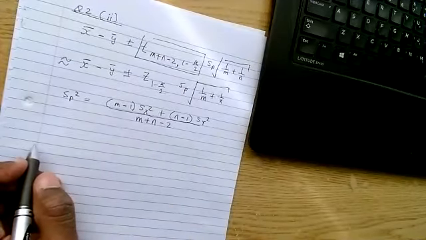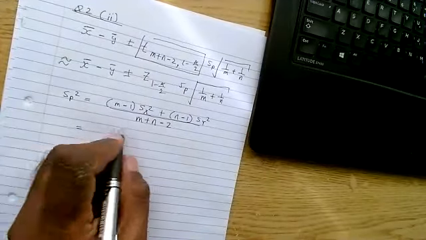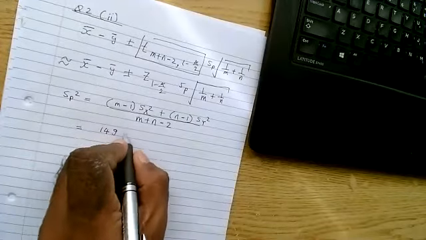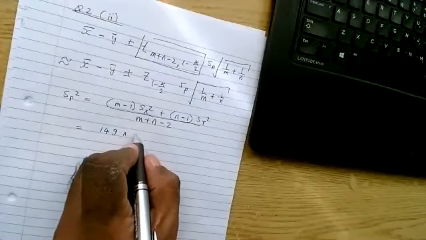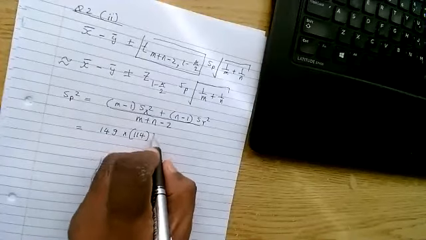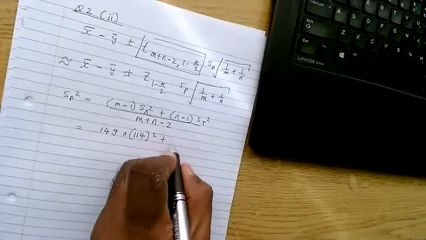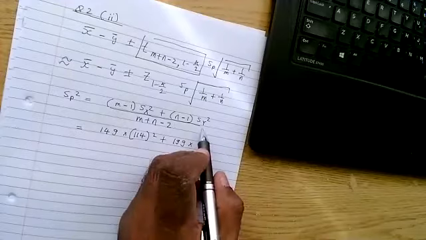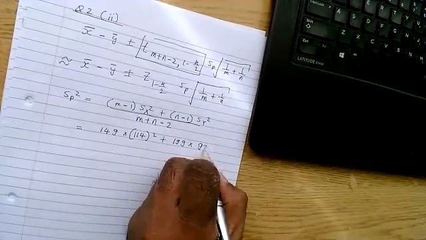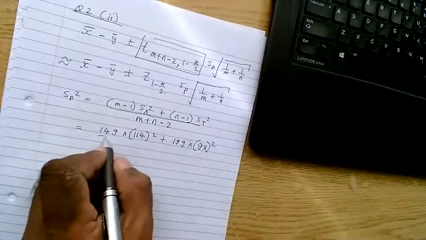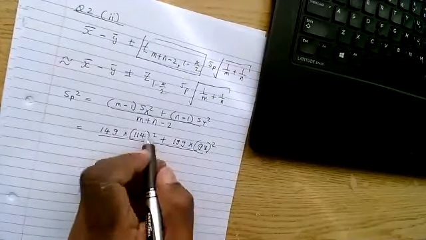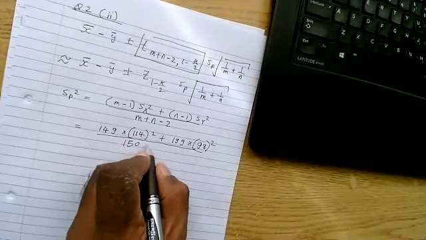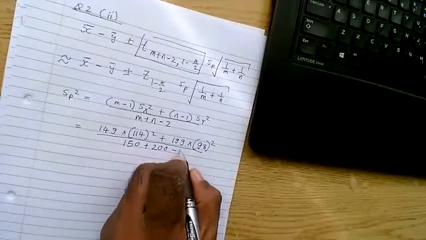If you put in the numbers, M is 150, so M minus 1 is 149, times S_x squared, which is 114 squared, plus N is 200, so 200 minus 1 is 199, times S_y squared, which is 98 squared, divided by M plus N minus 2, which is 150 plus 200 take away 2.